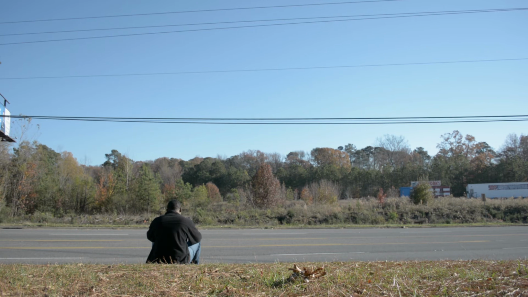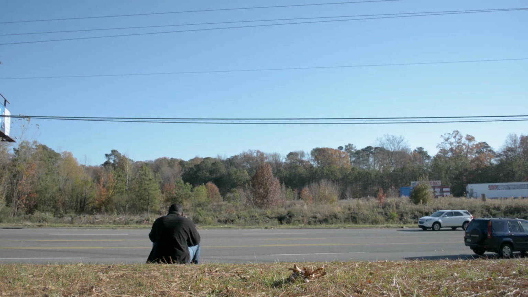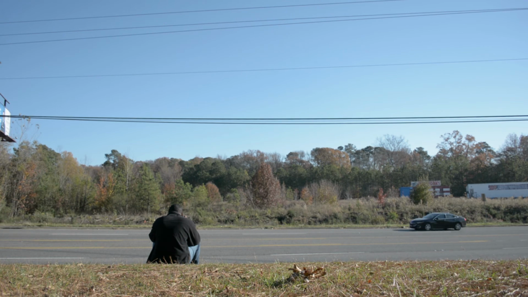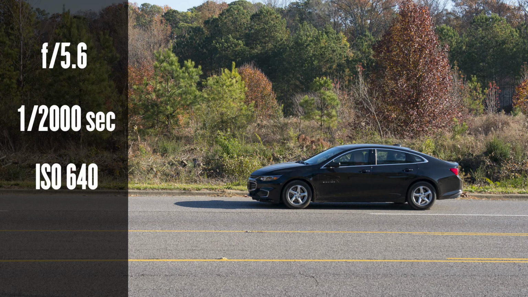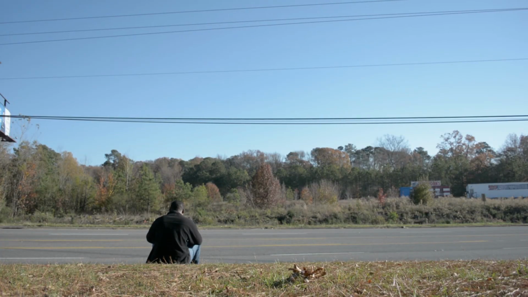Okay, so right now I'm at 1/2000th of a second at f5.6, and my ISO is 640. Okay.